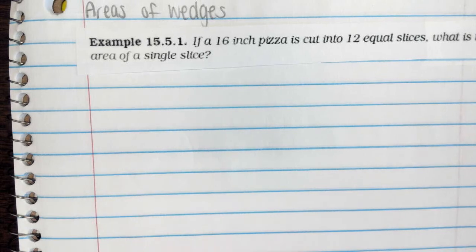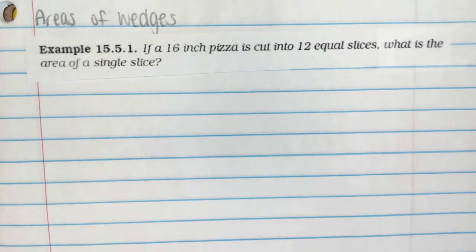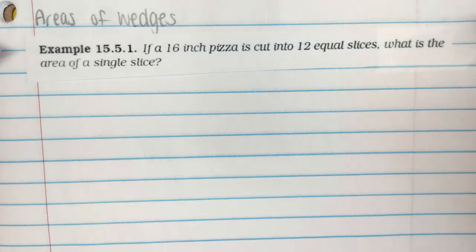So I totally forgot to hit pause, which sucks, and you obviously heard me cutting and doing all that fun stuff. So here we are with areas of wedges. So I guess hopefully you fast forward and I just type in when you do that. But anyway, so here it is, areas of wedges.